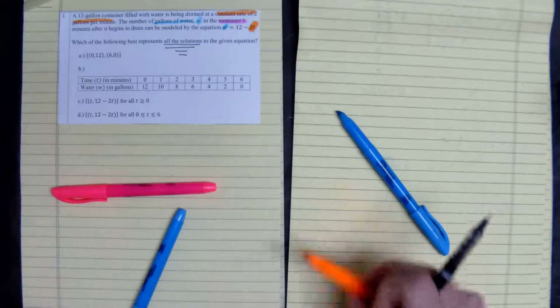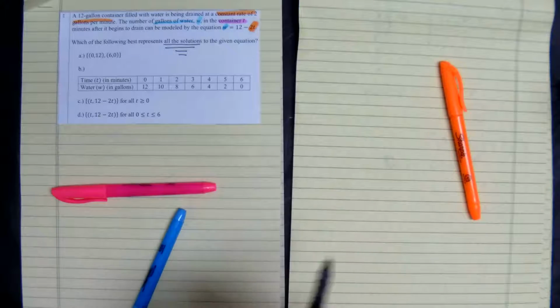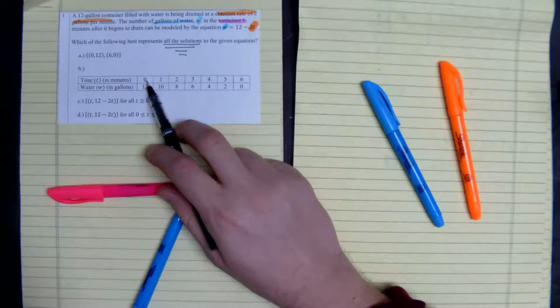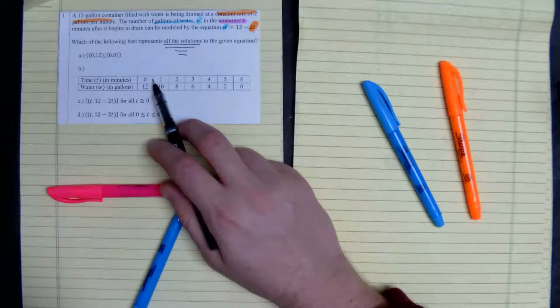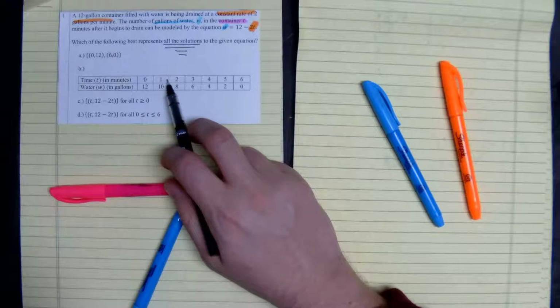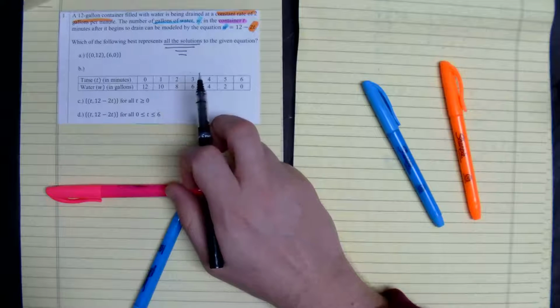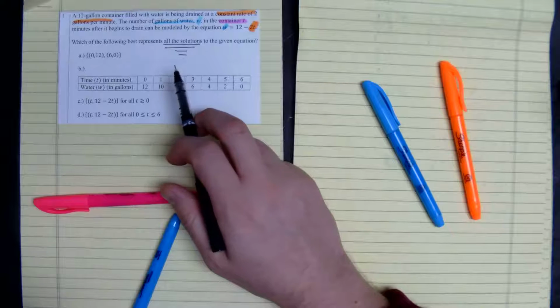All means, so since we're draining water, this can be represented by a continuous set. So we need not just discrete values, because remember, time doesn't have to be exactly at 0 minutes, 1 minute. Because if you're draining it, it's not going to just go, oh, 0, 1. All solutions means it needs to be all the solutions itself.